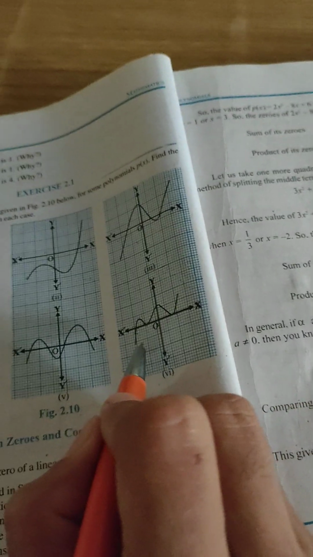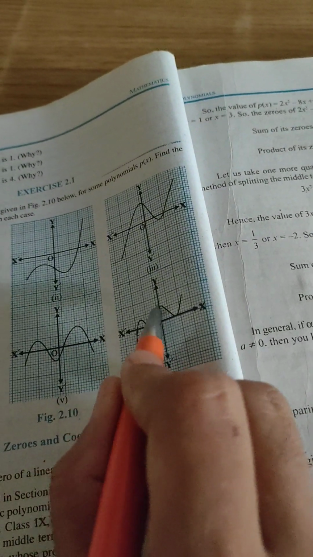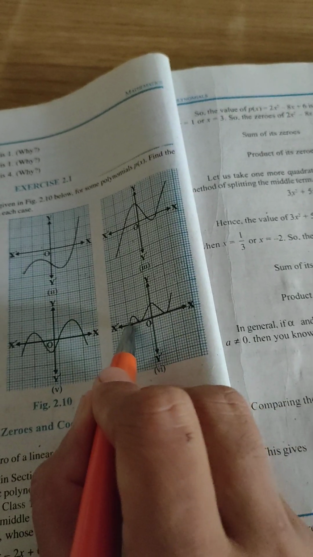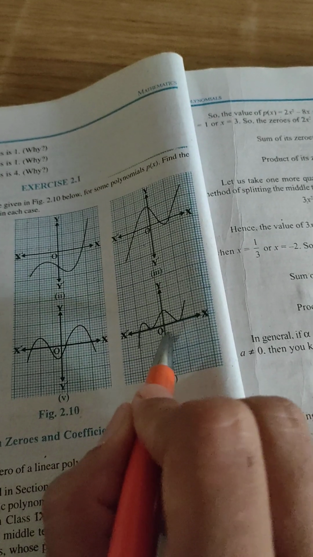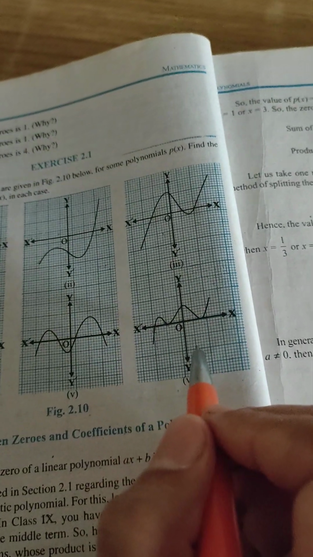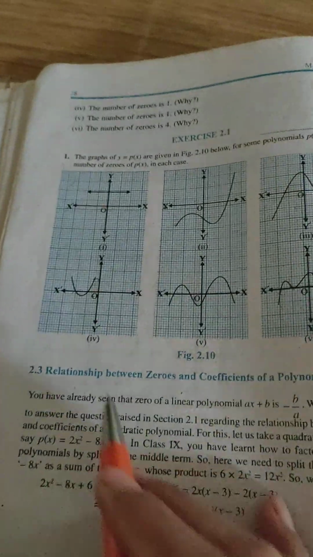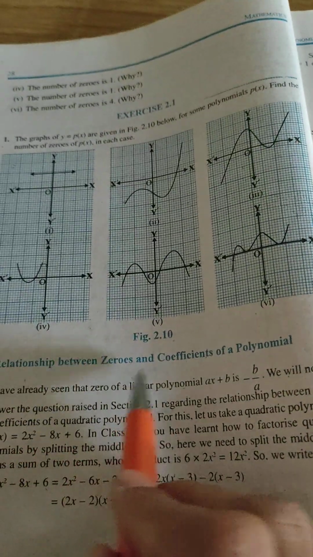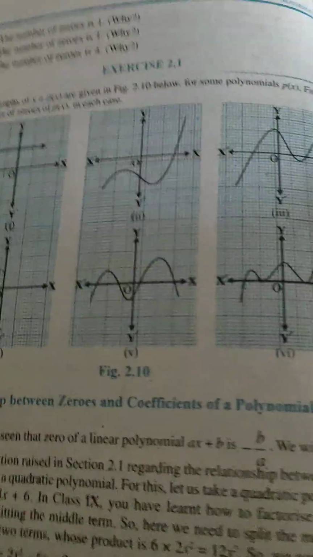Here we will see it intersecting the x-axis at how many points? 1, 2, 3. At 3 points, so it has 3 zeros. Okay. Next, the relationship between zeros and coefficients of a polynomial.